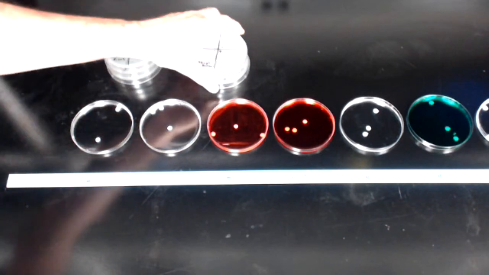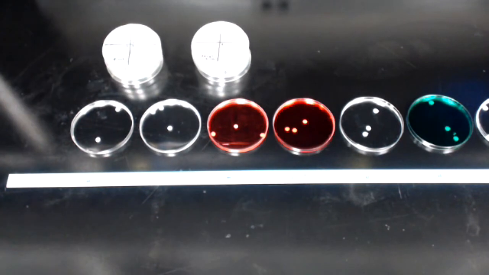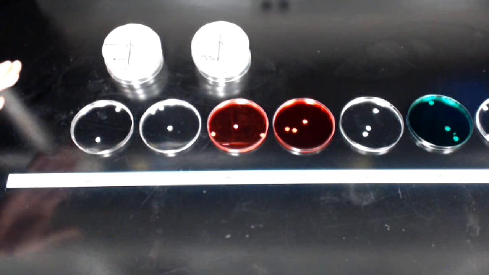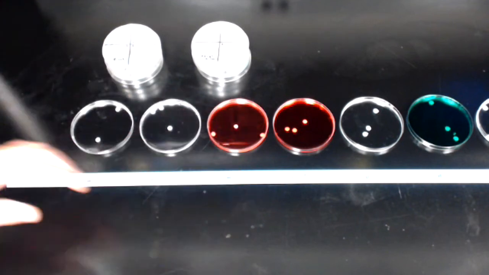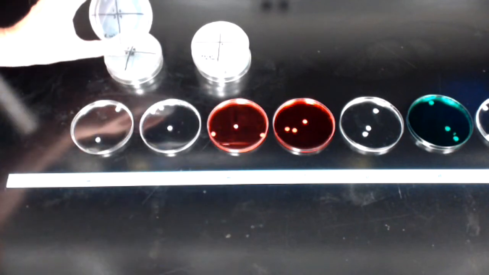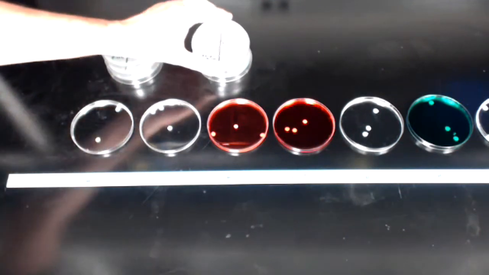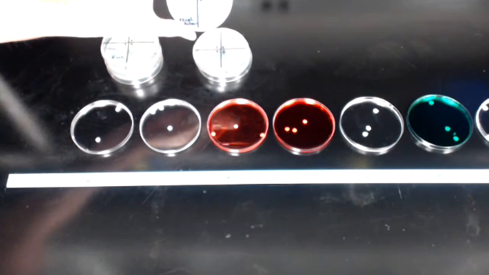And I plan to do the same thing with Staph aureus. So how will this be done? Well, first of all, I'm going to demonstrate placing the paper discs for chemical antimicrobials 1, 2, 3, and 4 onto the E. coli plate that is labeled 1, 2, 3, 4, and onto the Staph aureus plate that is labeled 1, 2, 3, 4.